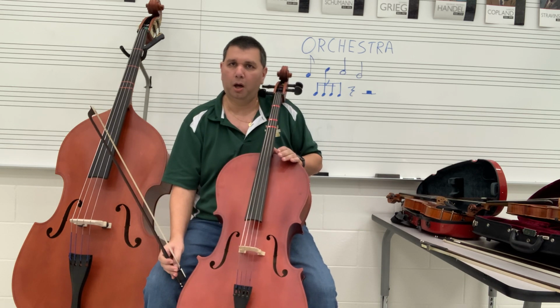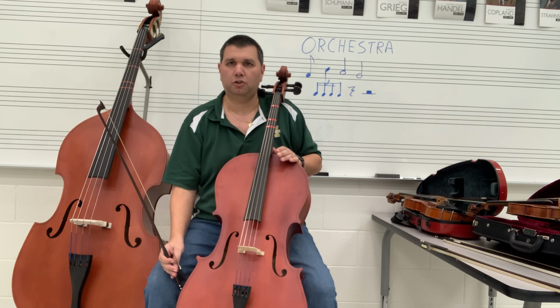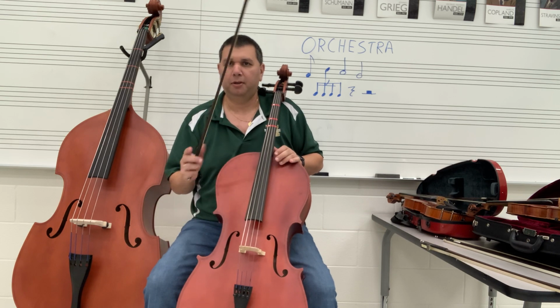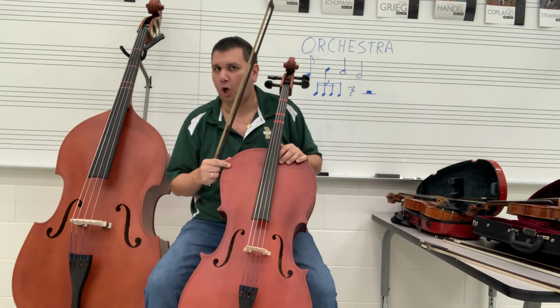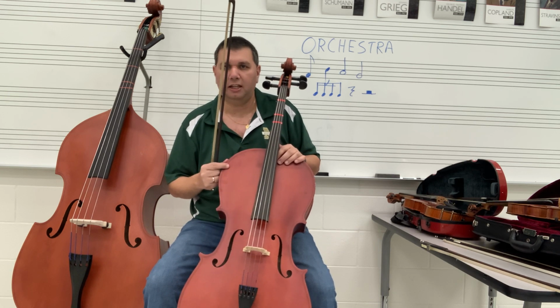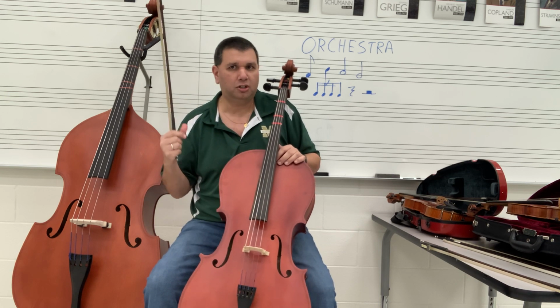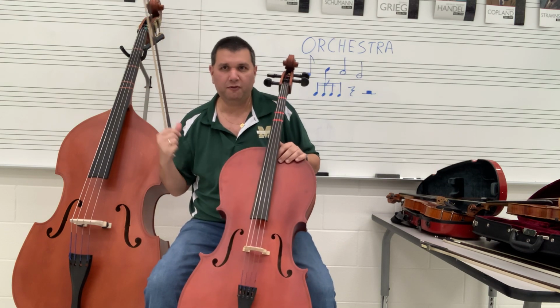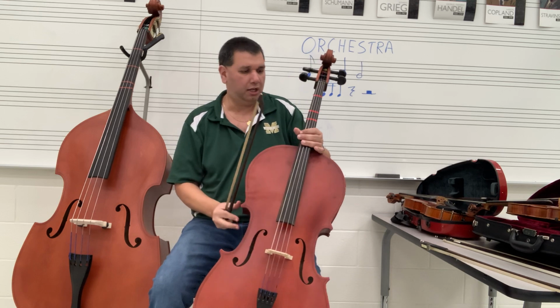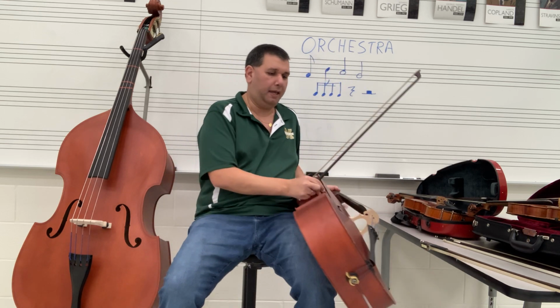So there you go, a much lower sounding version of Twinkle, Twinkle Little Star. But guess what, boys and girls? This is not the biggest or lowest sounding instrument in the string family. I bet you can see right here on the side, off over my shoulder, we've got an even bigger one. And this instrument right here is called the double bass.